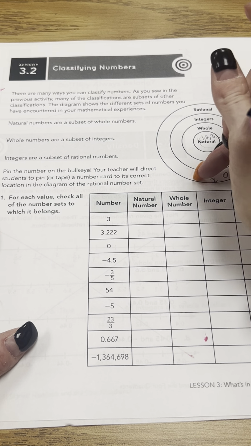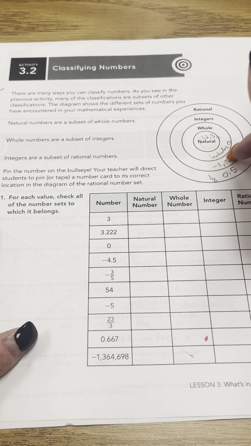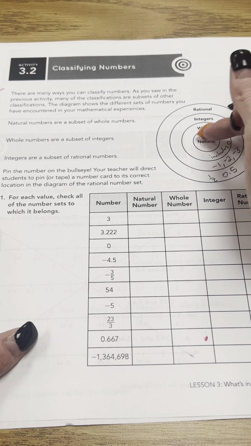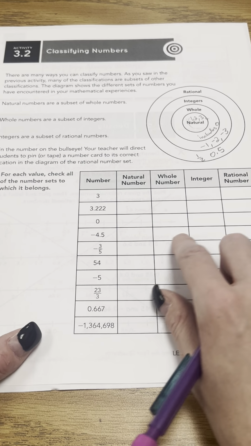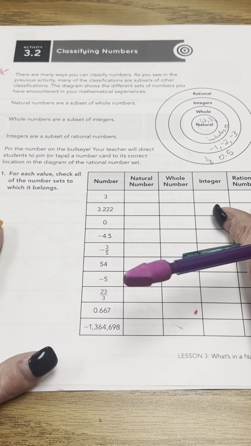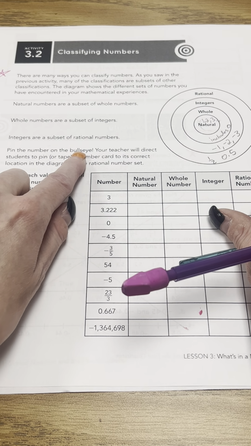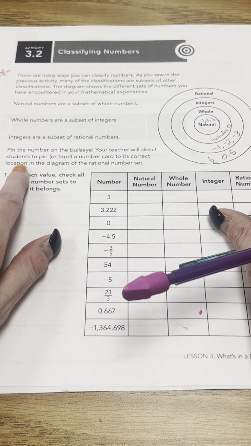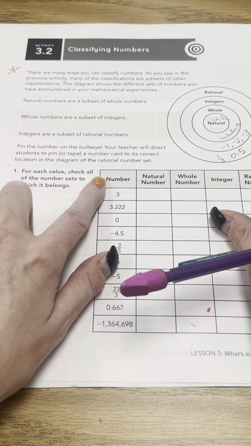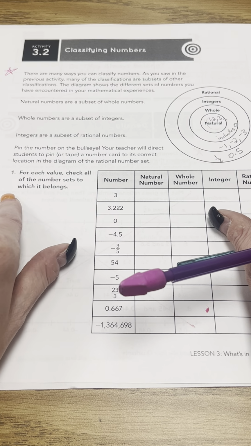However, fractions and decimals are not integers, and they are not whole numbers, and they are not natural. You can't go back. You can go forward, but you can't go back when it comes to this. So let's fill in some of these tables. Never mind, sorry. For each value, check all of the number sets to which it belongs.